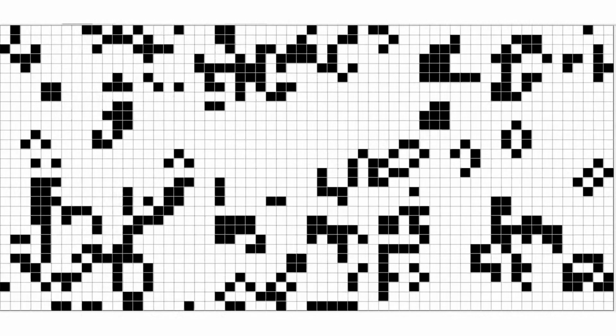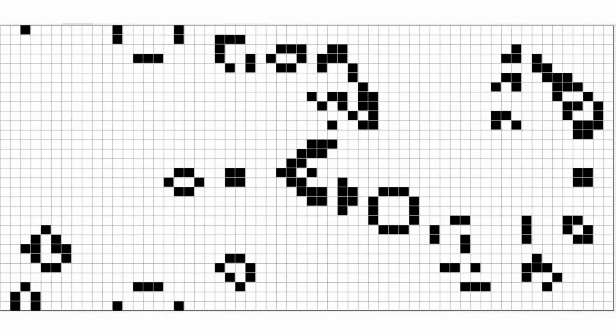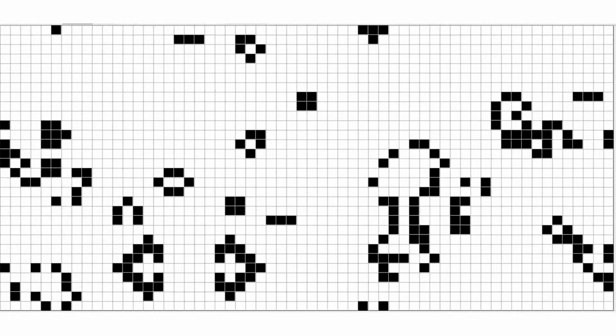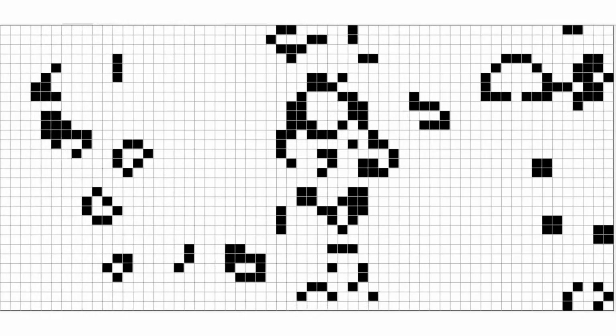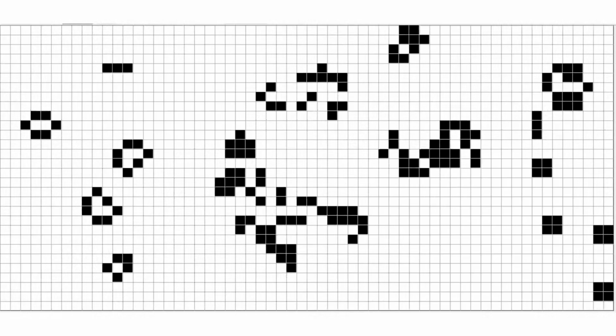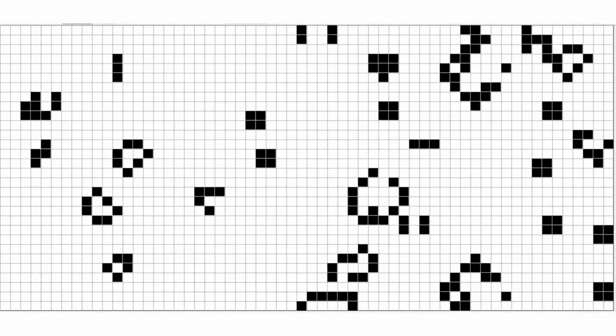Now that you know the rules, let's try them on a simple grid that we fill randomly. You can see that there are some patterns.